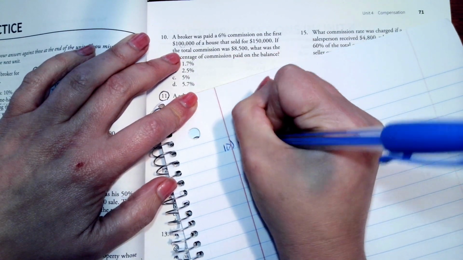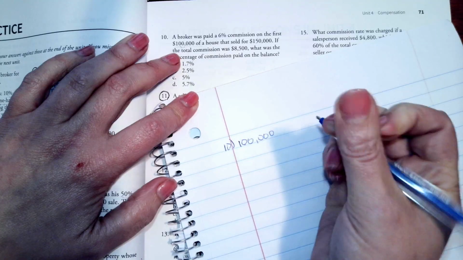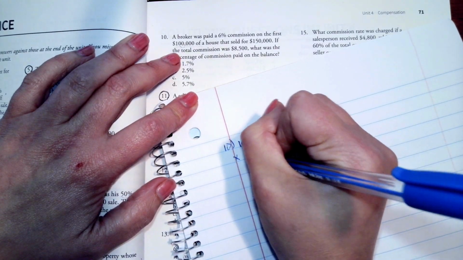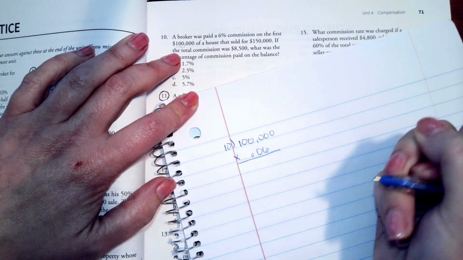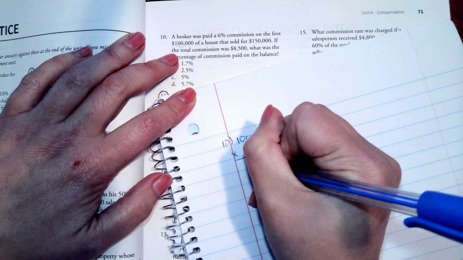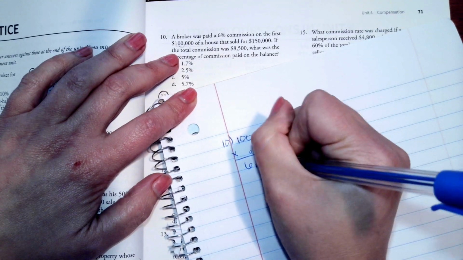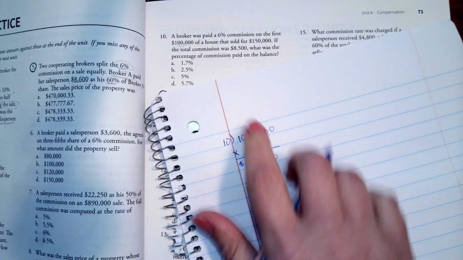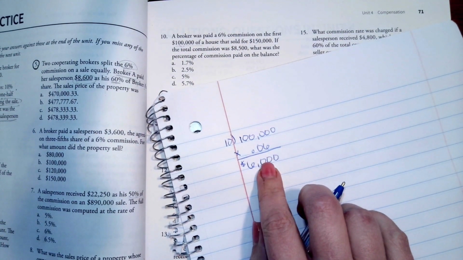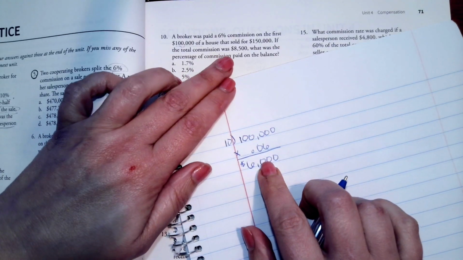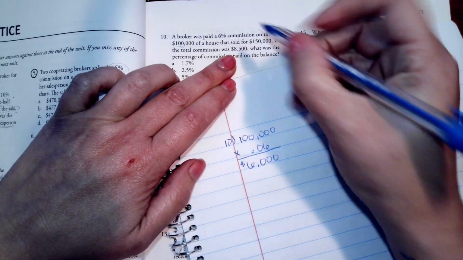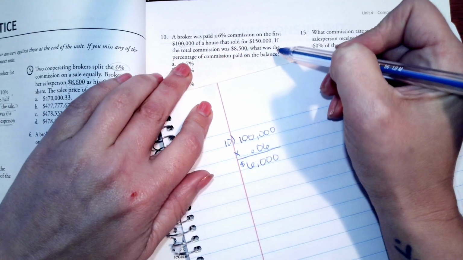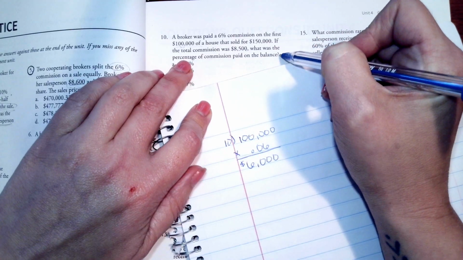This was the portion of the sales price, and they made 0.06 or 6%. So the commission on the first 100,000 is $6,000. Okay, we know that her total commission was 8,500.